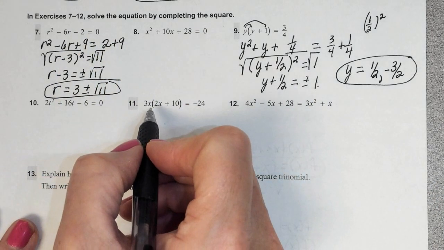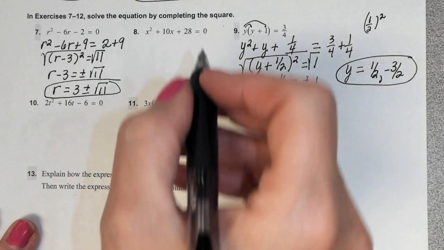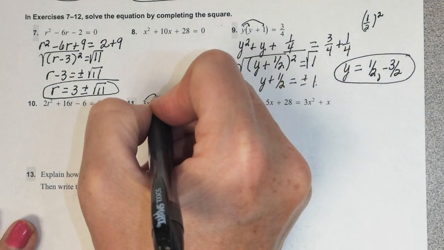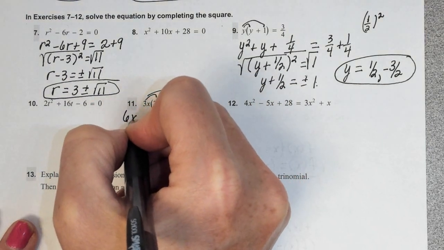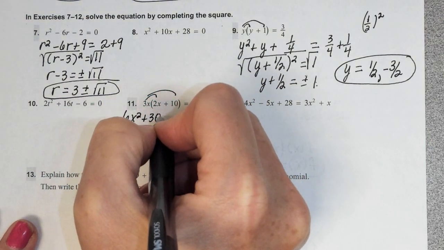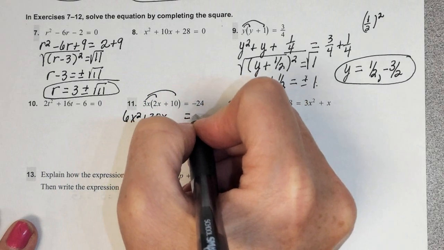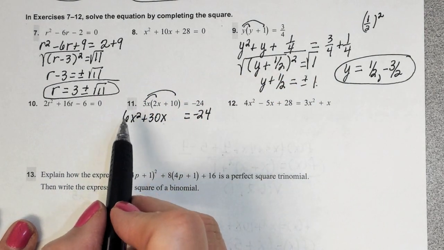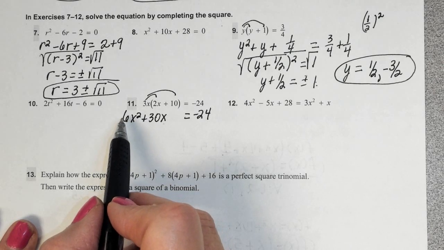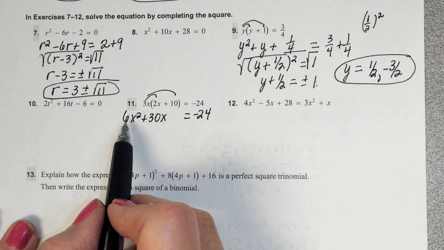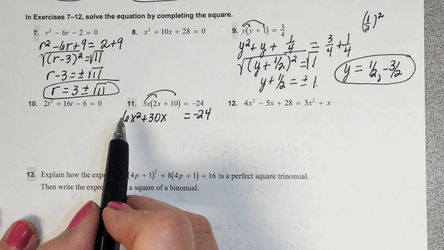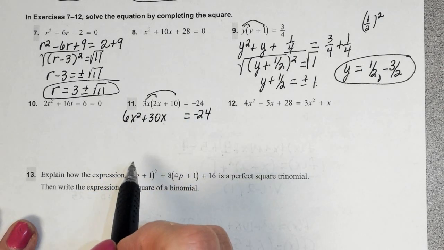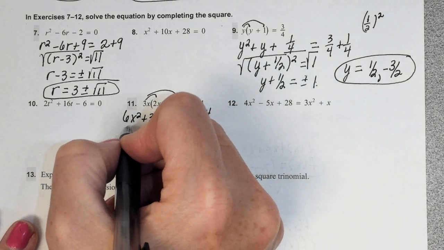All right, let's go down to 11 now. Okay, what do I have to do first on 11? Distribute. Now, I should always get the x squared coefficient to be 1. If I'm going to complete the square, the x squared coefficient must be 1. So what am I going to have to divide through by? Yeah, I can divide the whole equation by 6.